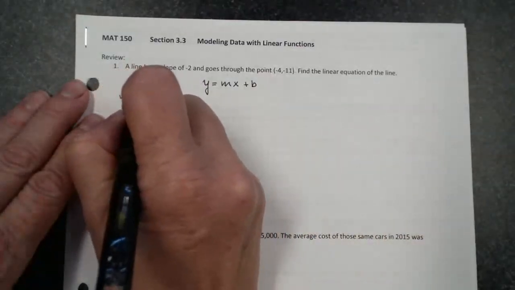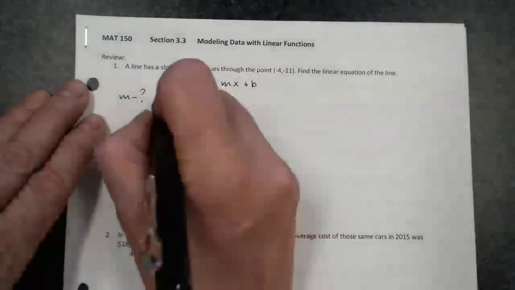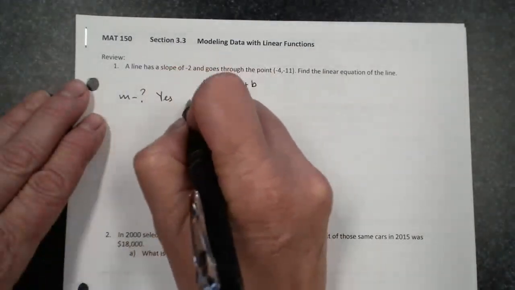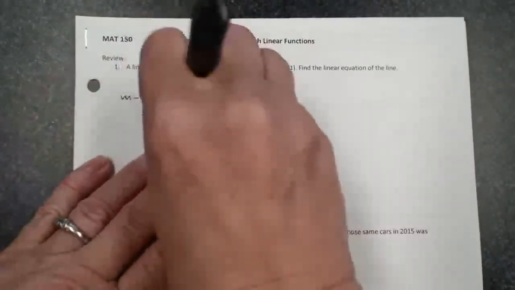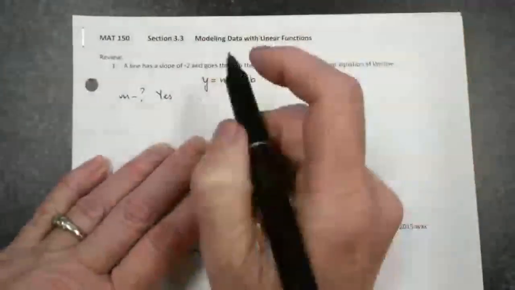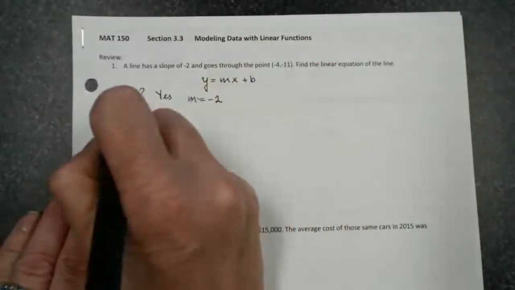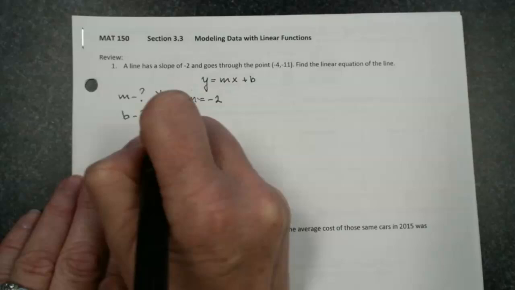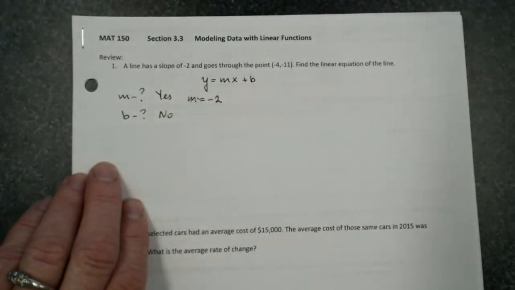You always should start there. Do we know m? Yes, m is equal to -2. Do we know b? No.